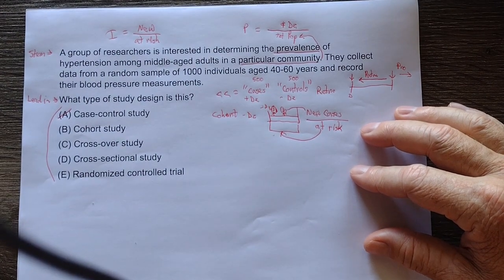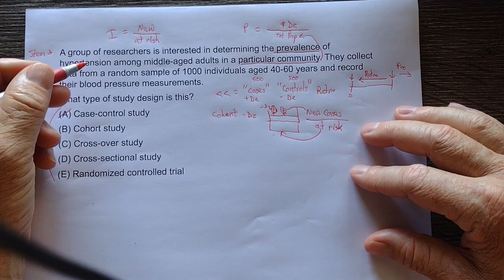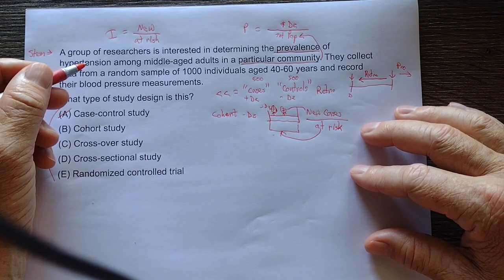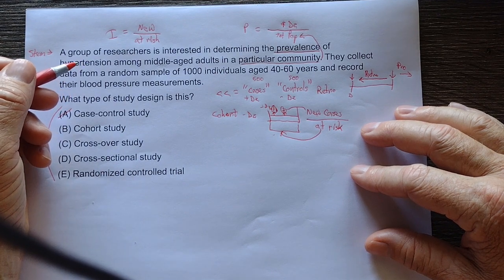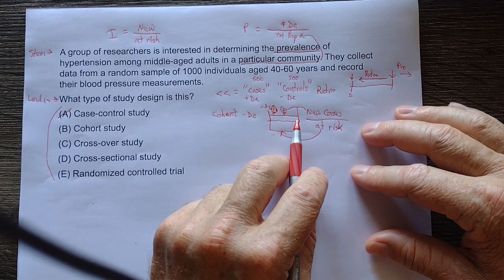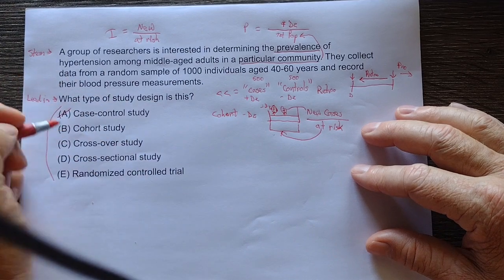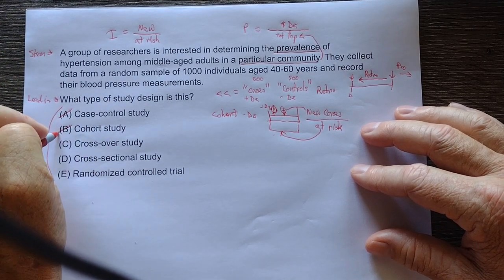Cohort study. Is that what we saw here? No, we did not start with people and then we did not follow them over time. So that is not the correct one.